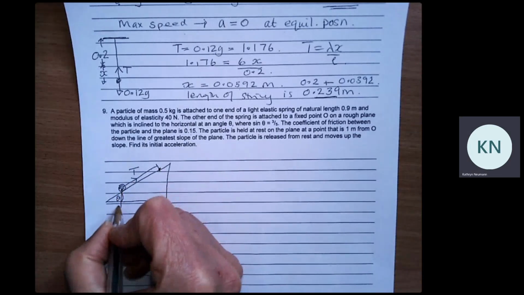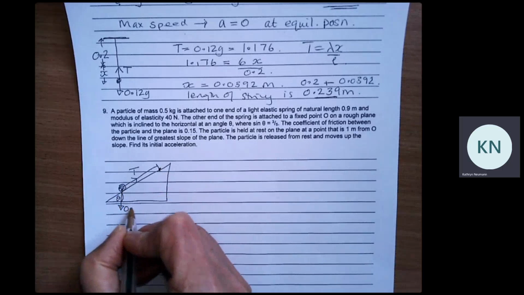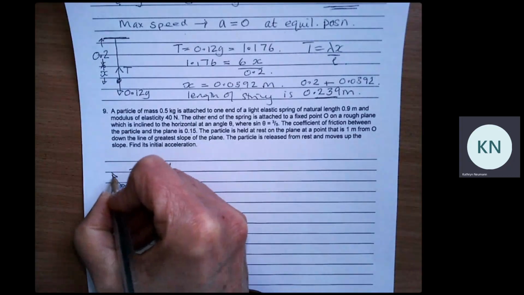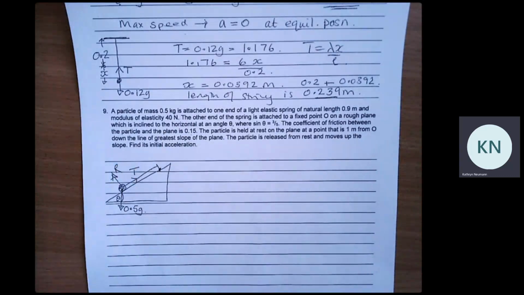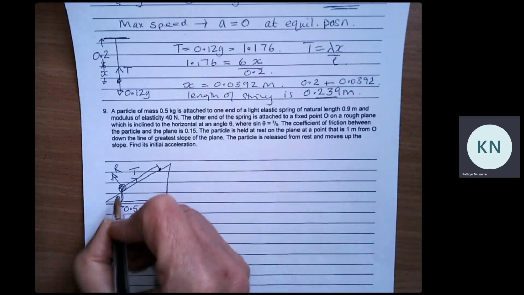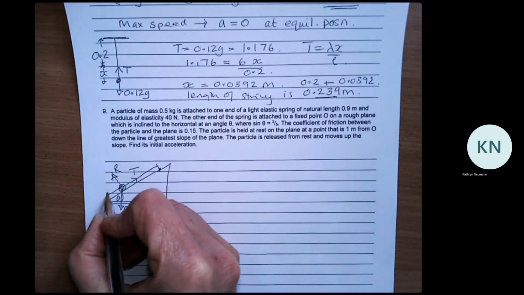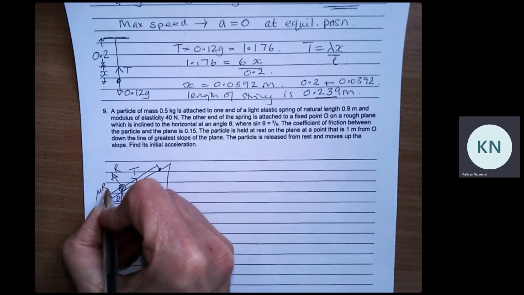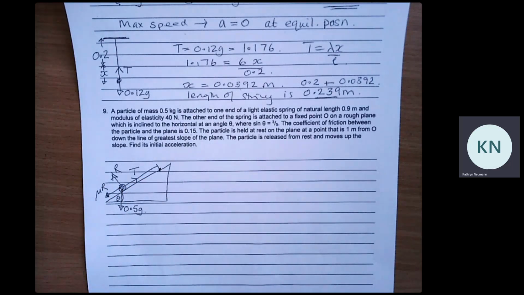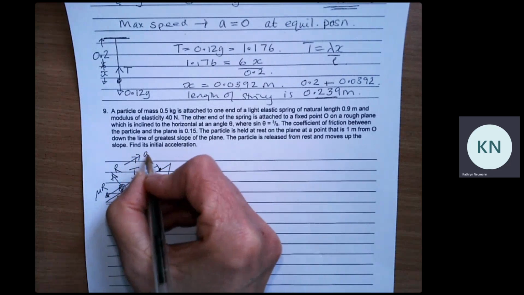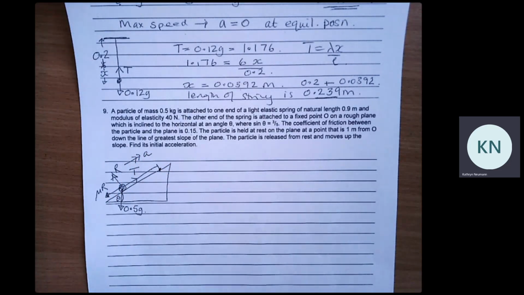We've also got the mass giving a weight of 0.5g. We will have a normal reaction force there. And because this is rough and it's about to move, we can put in mu R straight away on our diagram because we know it's going to be moving. It's going to be moving with an acceleration that we've got to find.